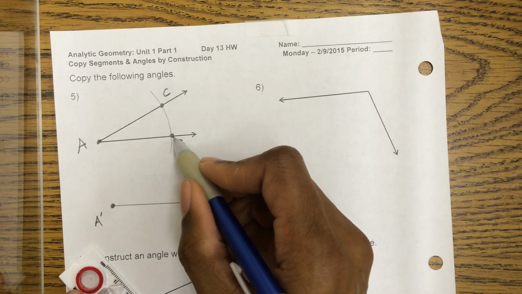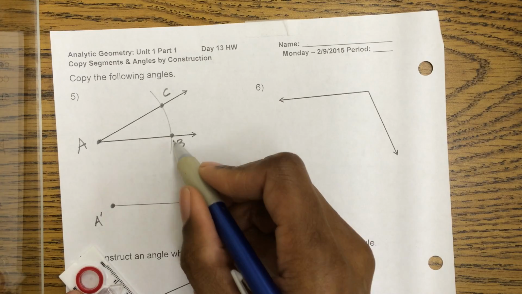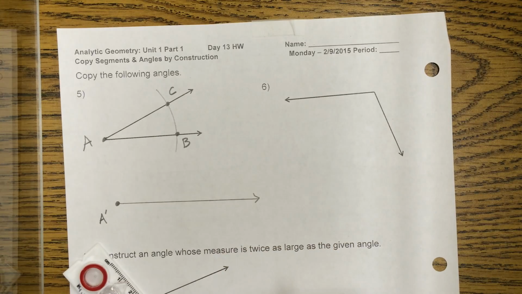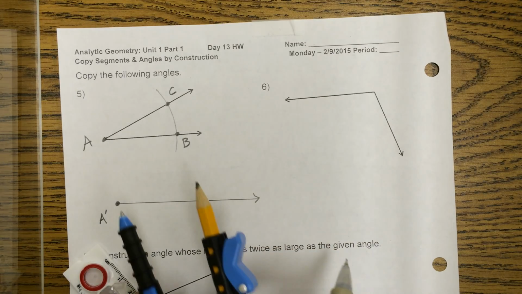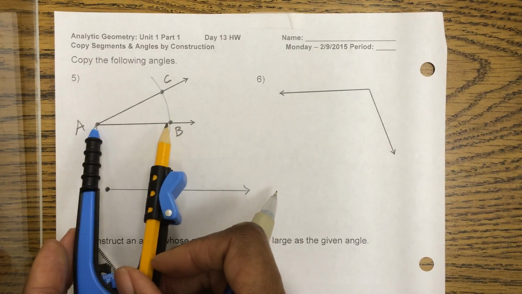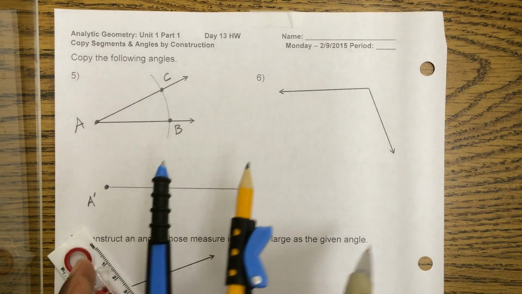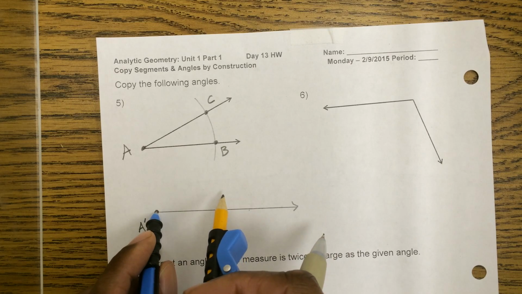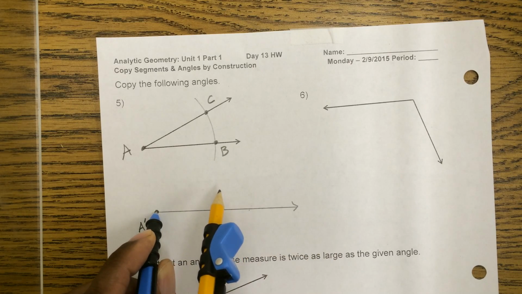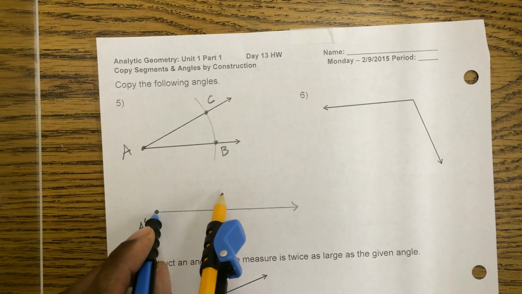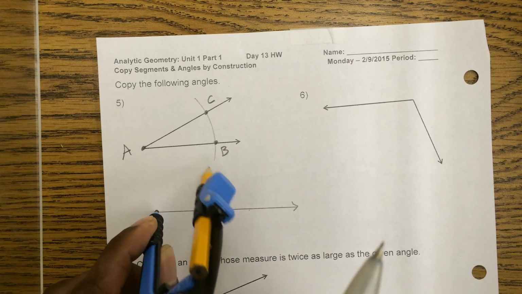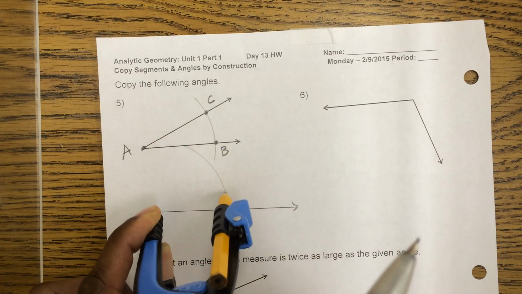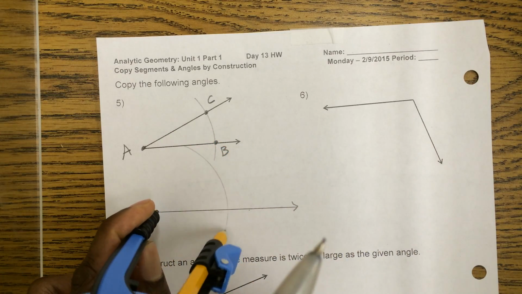So basically now I'm going to find my B prime. I'm going to duplicate this point right here on this new side. And the way I will do that is I will use that same radius that my compass still remembers, and I'm going to use that radius right now to draw a new arc. So I will plant the tip of my compass on point A prime, and I will draw myself an arc like this.